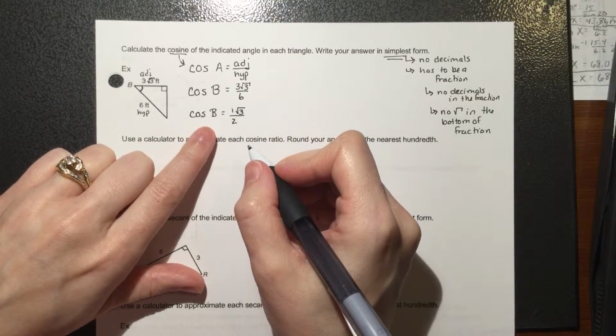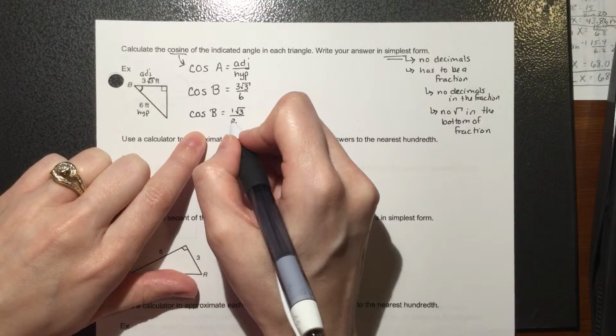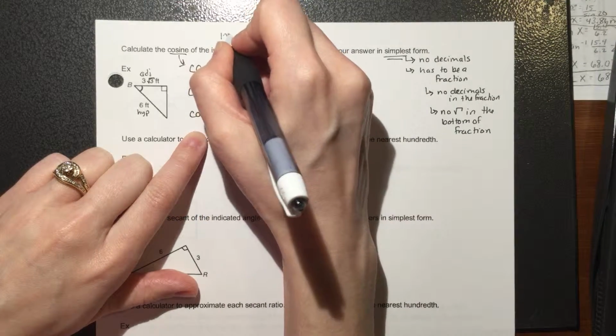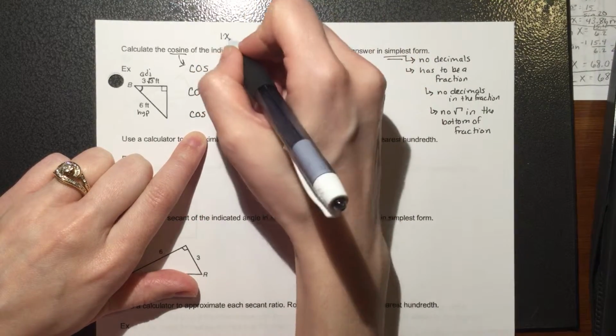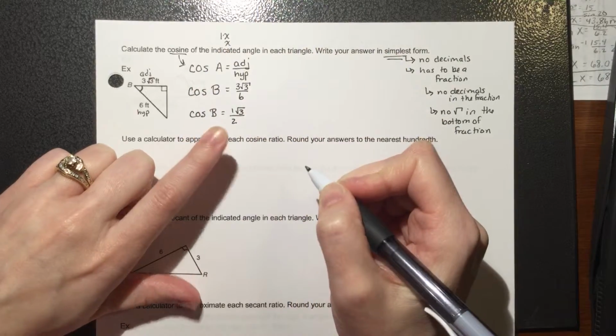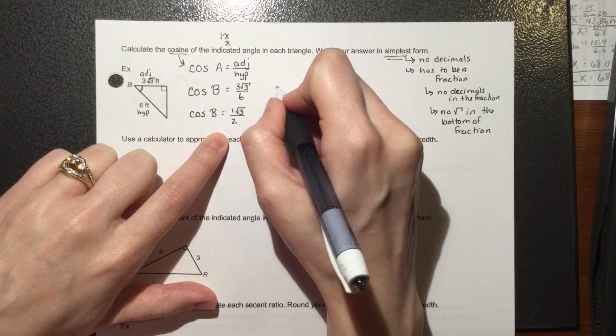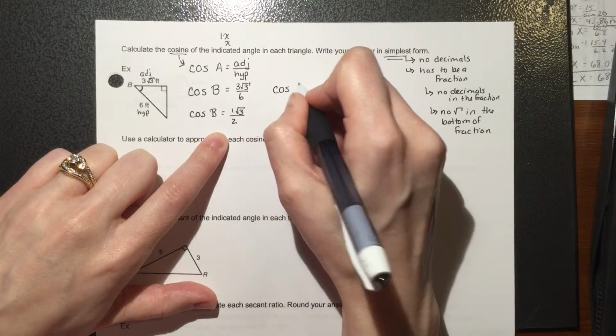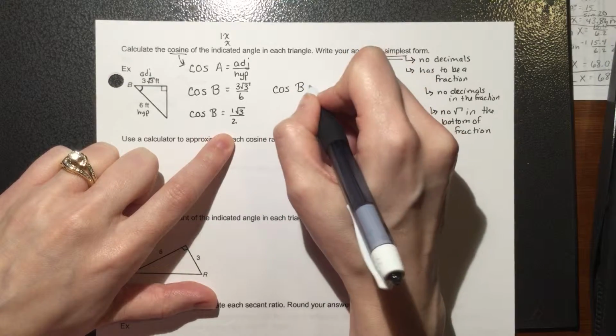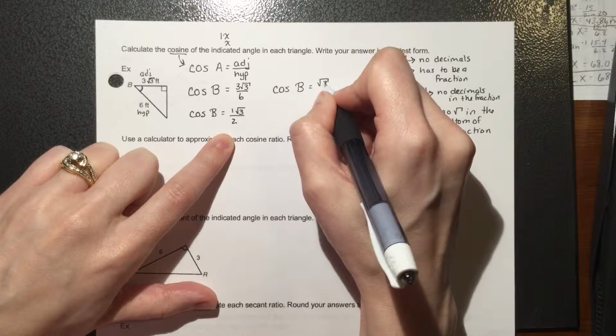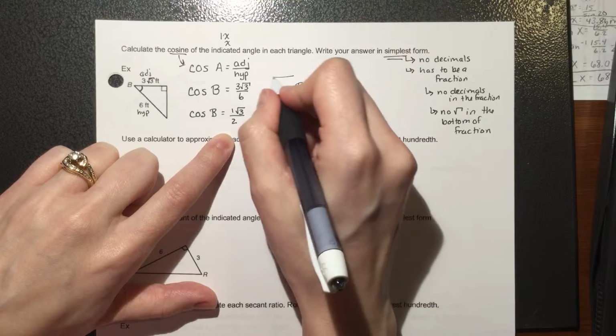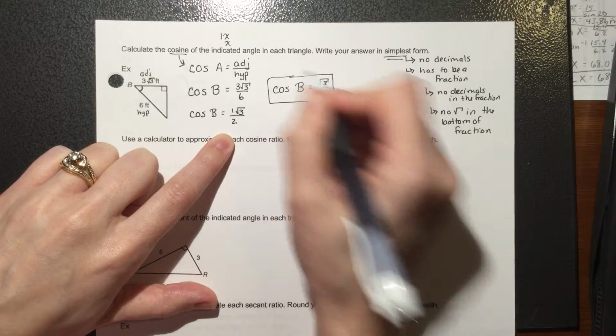This needs simplified a little bit more. And this kind of works like whenever you have 1x, if you simplify it all the way, it's going to give you x. It's the same thing here. Technically, if you simplify it all the way, you're going to have cosine of B is going to be equal to the square root of 3 over 2. And there's the answer.